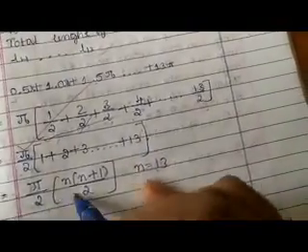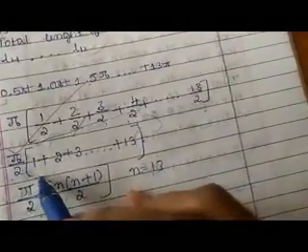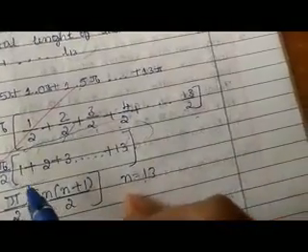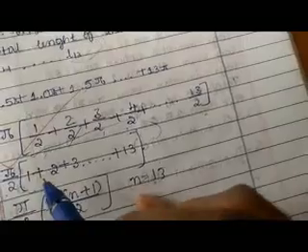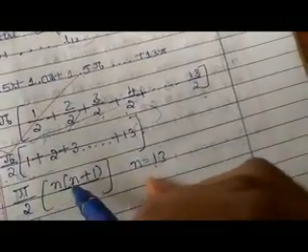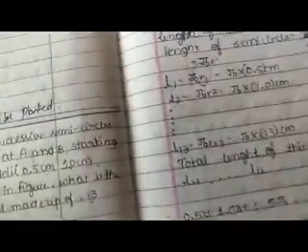Now pi by 2 into the sum of first natural numbers, because the difference is 1 and it is consecutive. While explaining the first class of sum of arithmetic progression, n terms, I have told this. Sum of first n terms using the formula n into n plus 1 by 2. Here what is n? n is 13. So what is the formula? n into n plus 1 by 2.